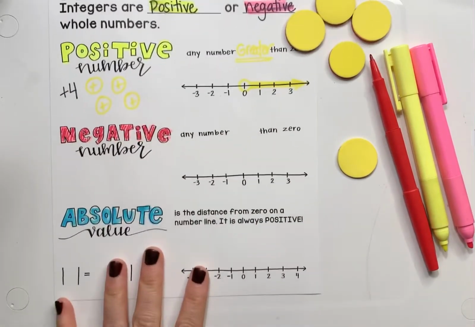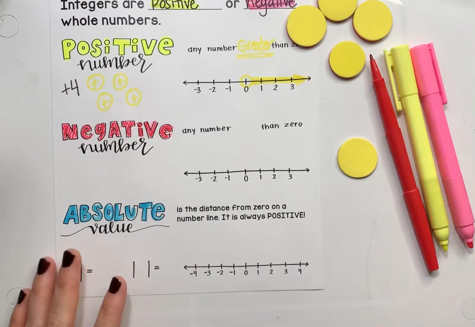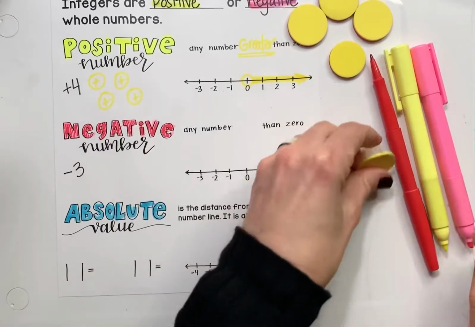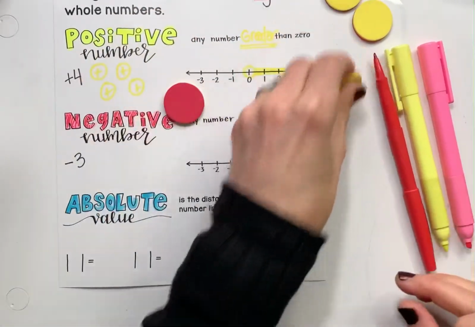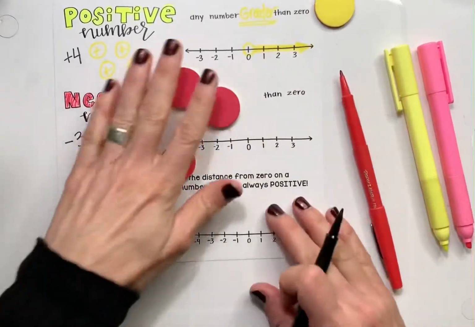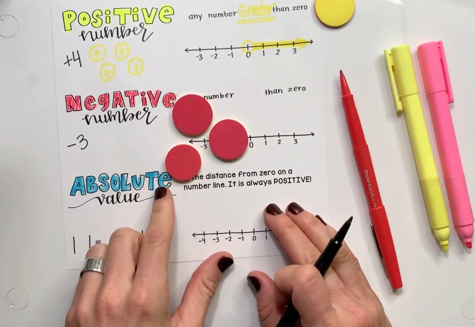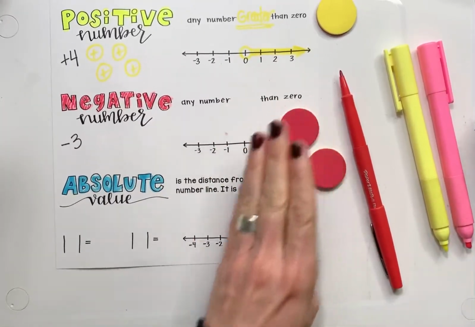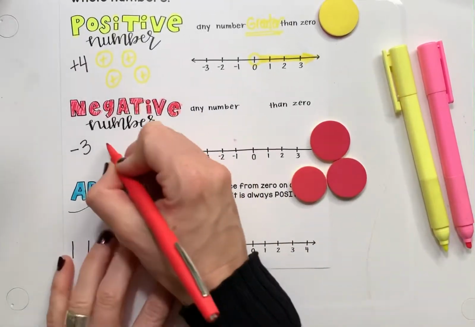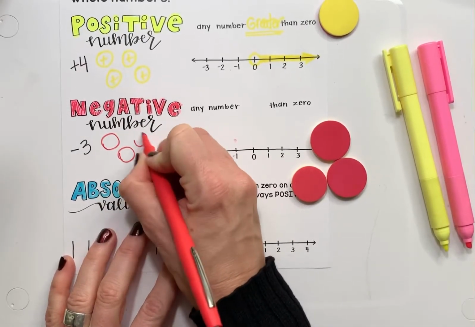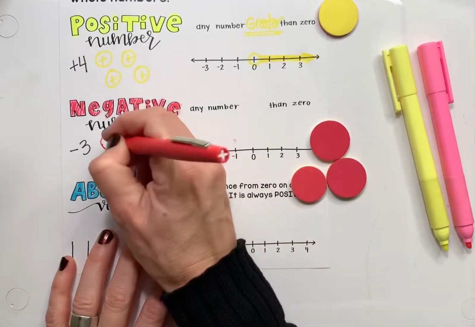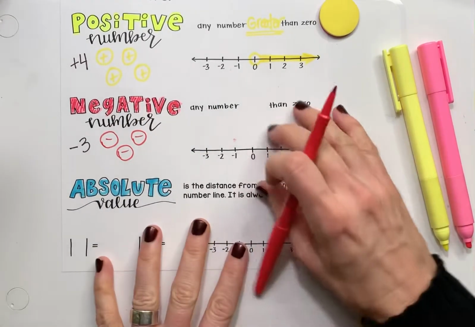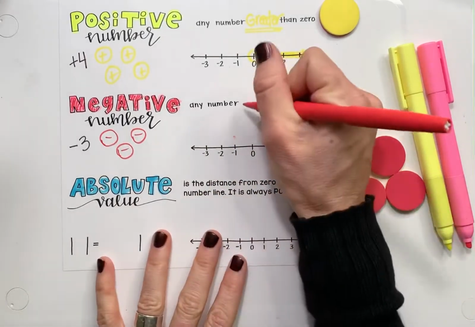All right, so negative numbers, we can model these also using integer chips. For example, if we want to model a -3, I would take out 1, 2, 3 integer chips, and I would make sure the red side is up, 1, 2, and 3. So this represents a -3. And if I were to write that down or record this, I would just draw 3 little circles, 1, 2, 3 with my red, and I might be a little extra and then put the negative sign inside there.